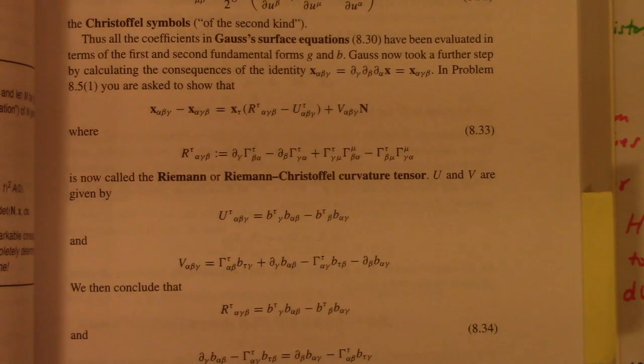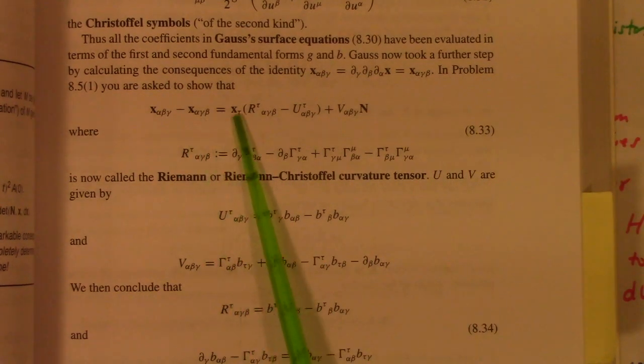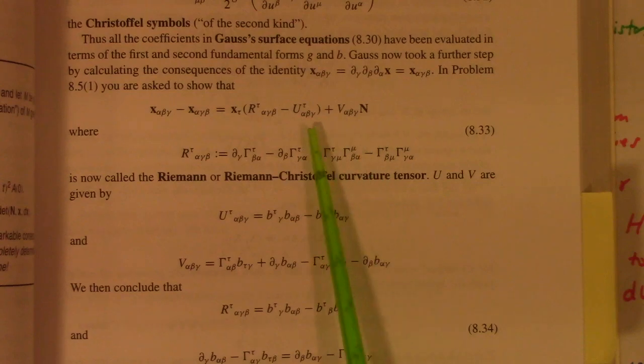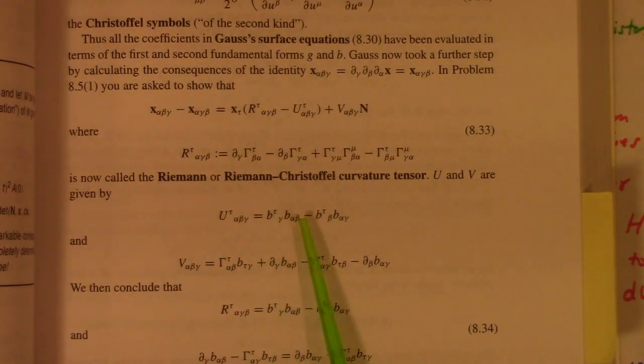This is from Frankel, and he has these formulas that apparently Gauss derived, and he mentions that these are actually Gauss's equations, and the second are by Codazzi and Peterson.